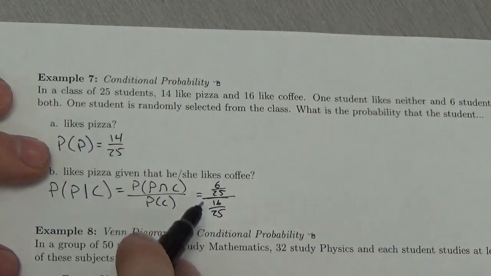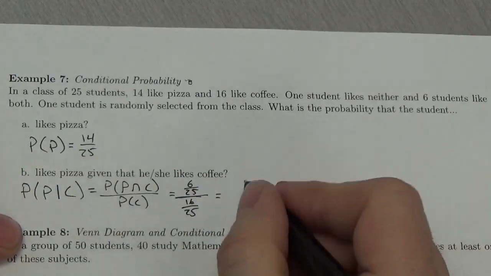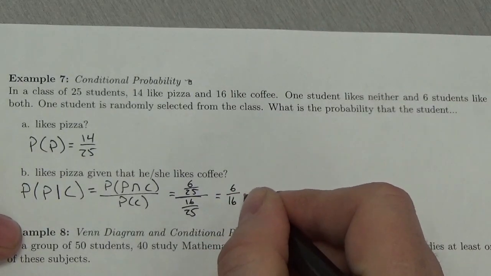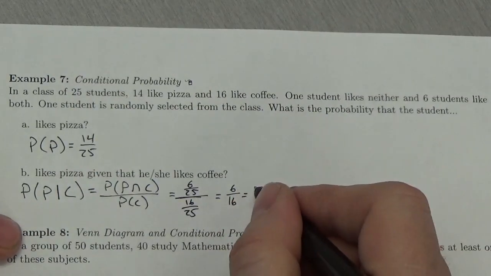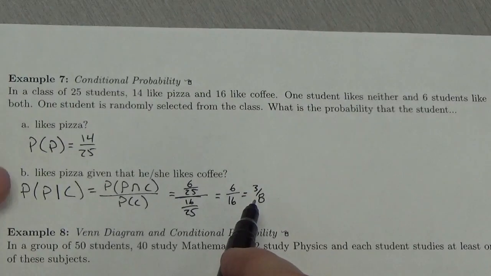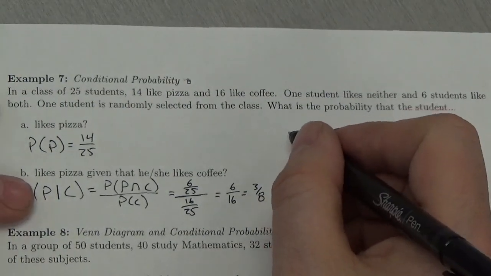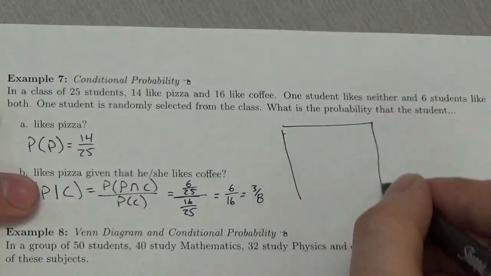Now, I've got a fraction divided by a fraction. I'm going to multiply by the reciprocal here, and notice that the 25s will cancel, so I'm left with 6 out of 16. That can be reduced down to 3 out of 8. And so there's the probability of liking pizza given that you like coffee. Now, let's take a look at what that Venn diagram would look like.